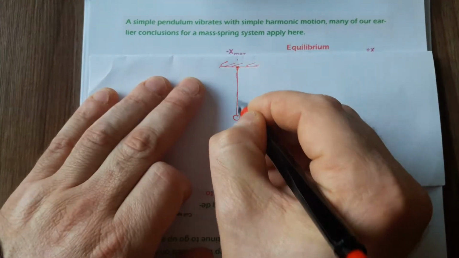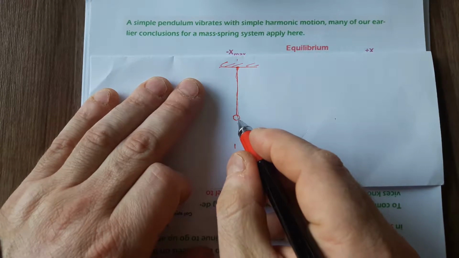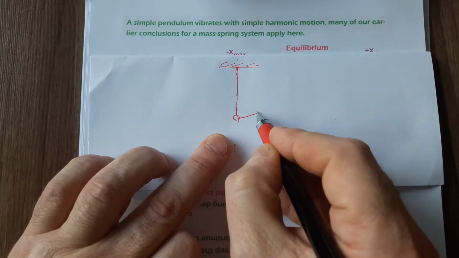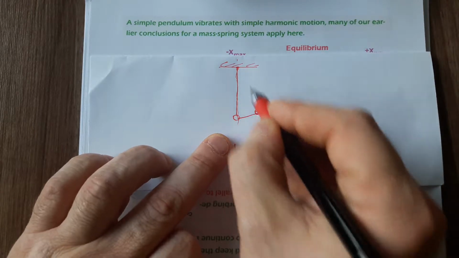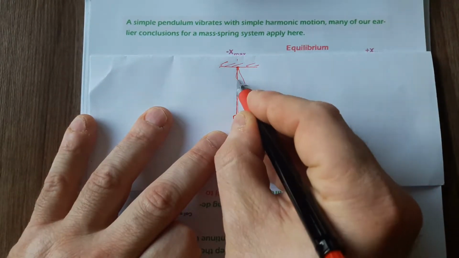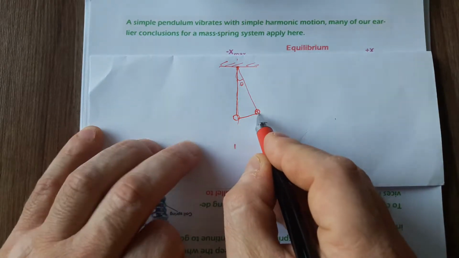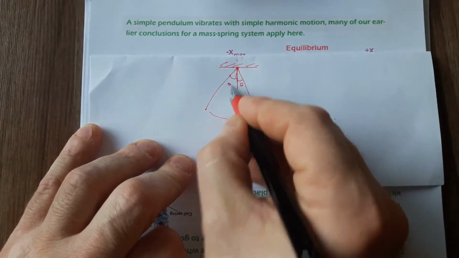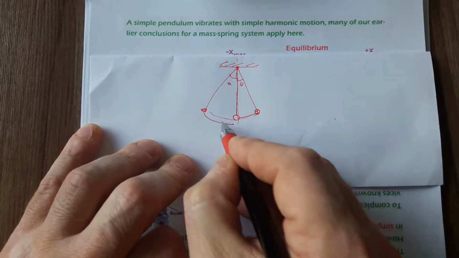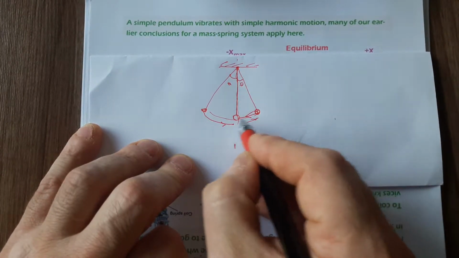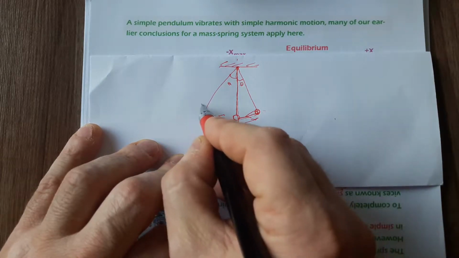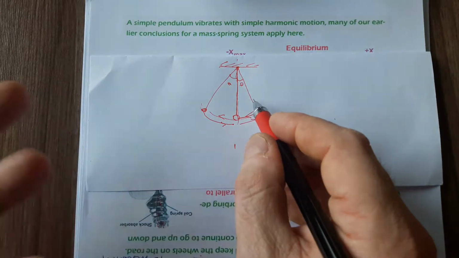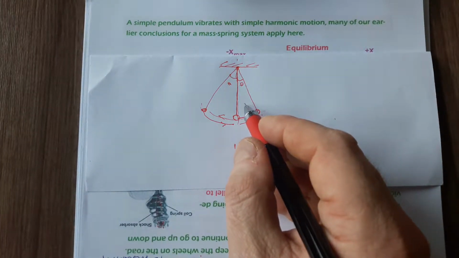So this is the original position of the string and the bob. When you pull this ball or bob from the equilibrium position, somewhere here, with an angle of theta, let's say, it starts to oscillate. It moves to the other side, again at an angle theta, stops there, and then turns back and goes there, stops there, again back and forth. Continuously, it oscillates between these two points. So this is also a periodic motion.